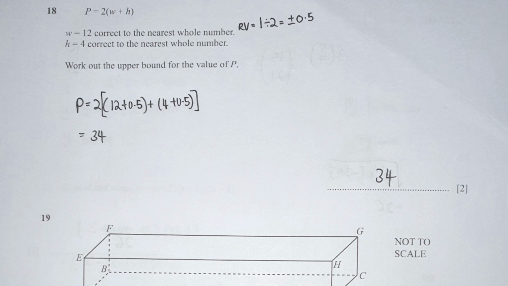So 2 bracket 12 plus 0.5 plus 4 plus 0.5, and your final answer should be 34.